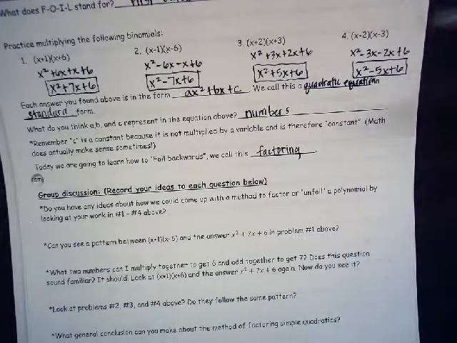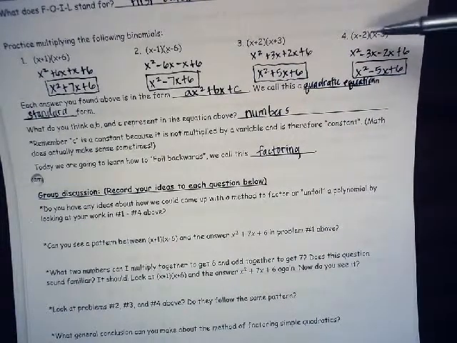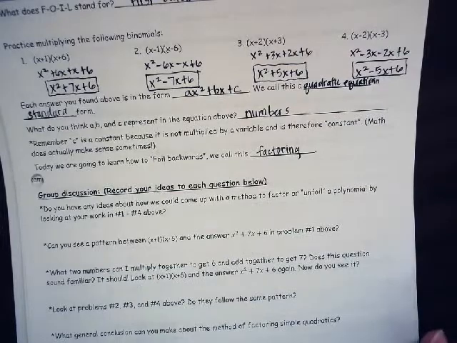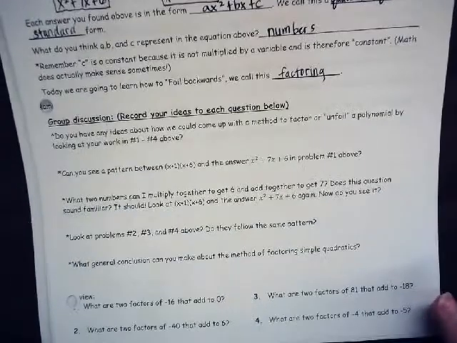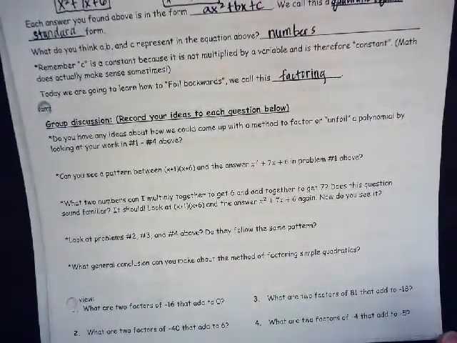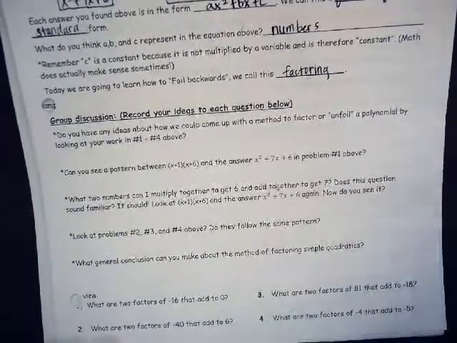Now, let's see if it follows true with number 4. If I add -2 and -3 together, I get -5. And if I multiply -2 times -3, I get a positive 6. So it worked in all 4 of those equations. So what general conclusion can you make about the method of factoring simple quadratics?